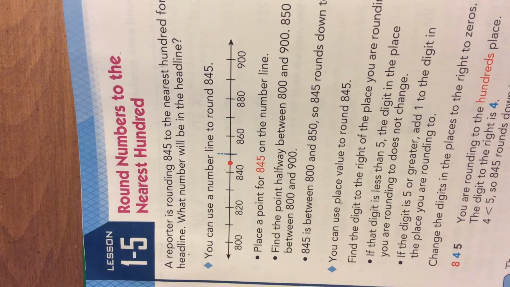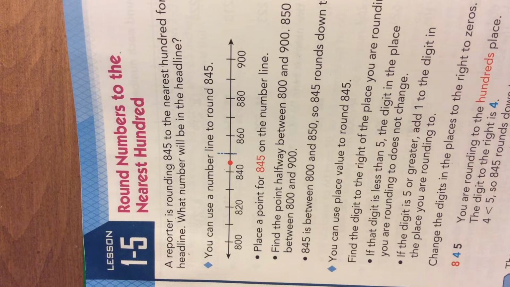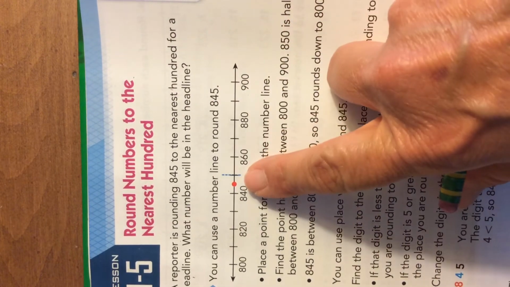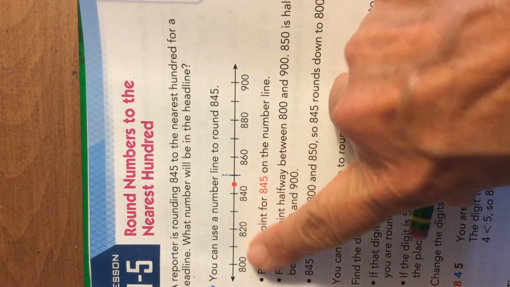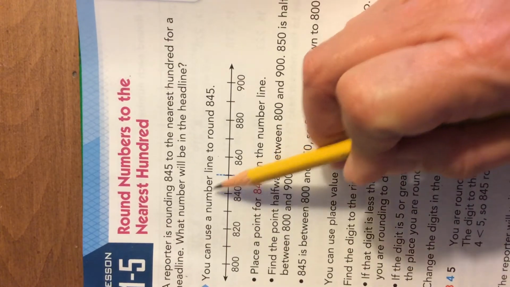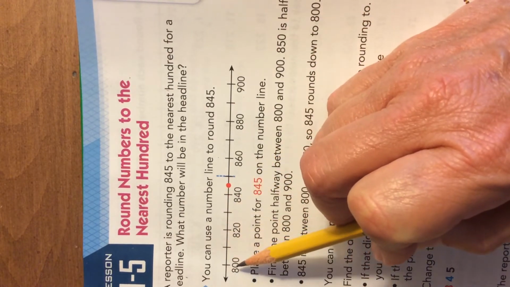I want to see how much you guys remember about rounding. So right here on page 12 in our textbook, it says, a reporter is rounding 845 to the nearest hundredth for a headline. What number will be in the headline? So you can use a number line to round. 845, right here they plotted it. Is that closer to 800 or 900? Well, right here you can tell that yes, indeed, it's closer to 800.